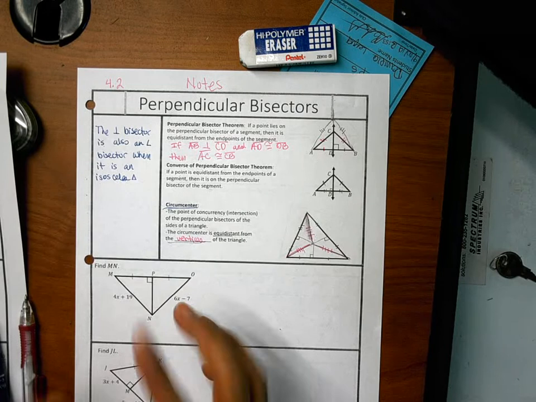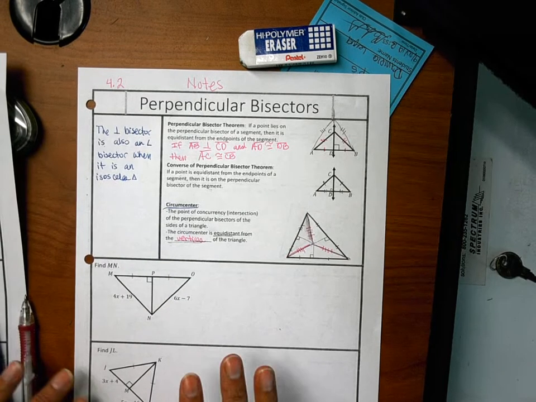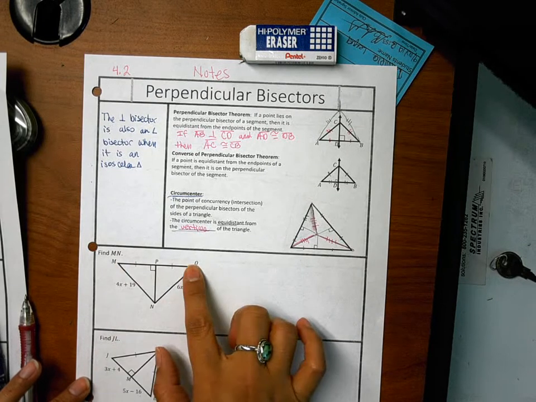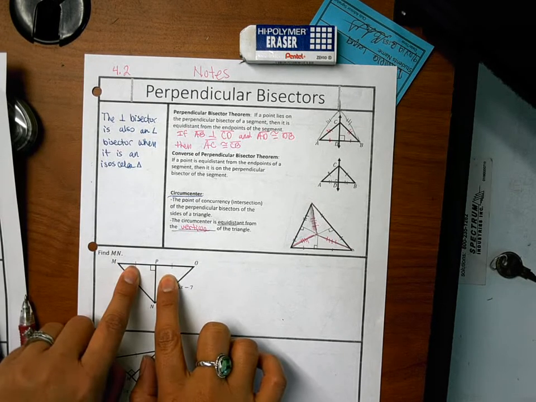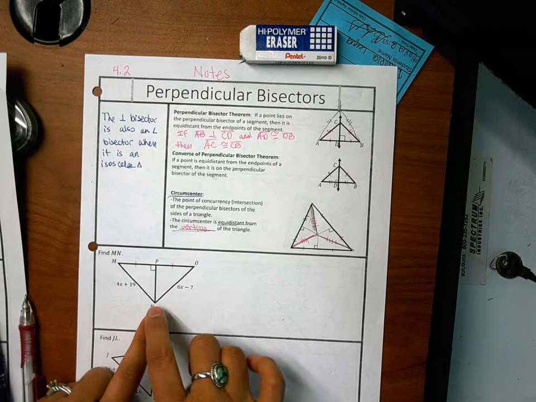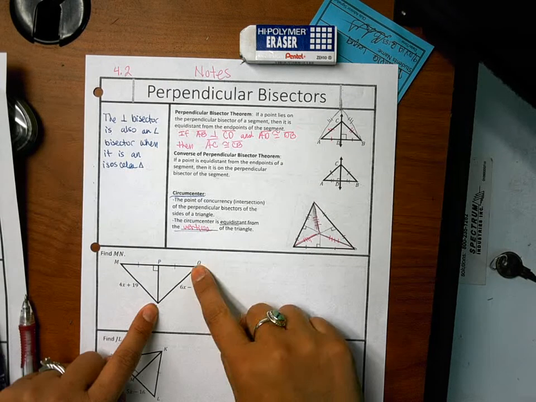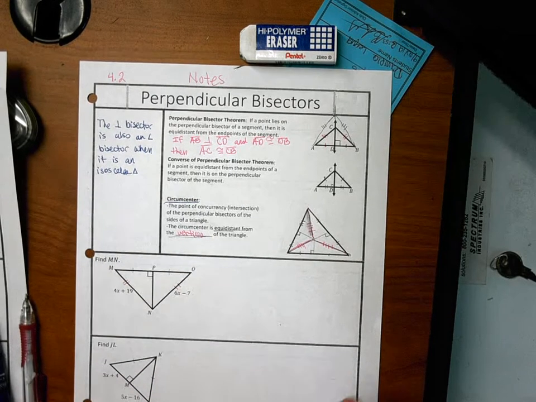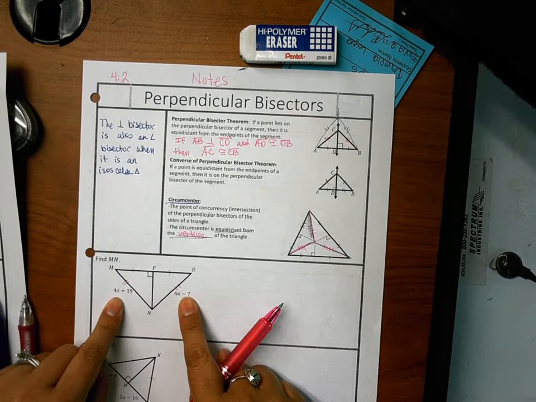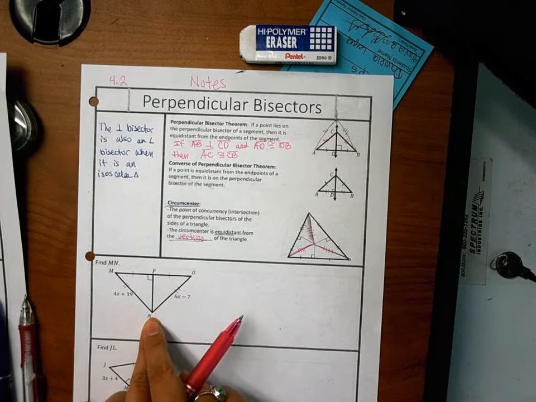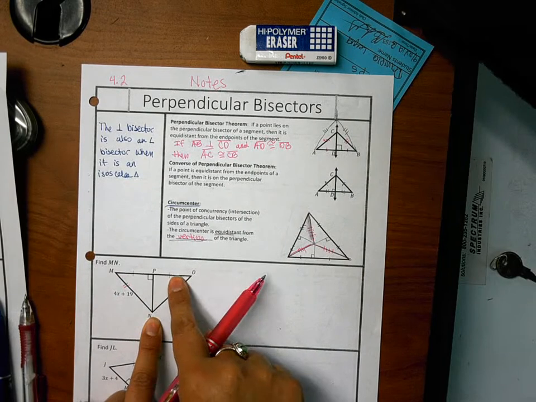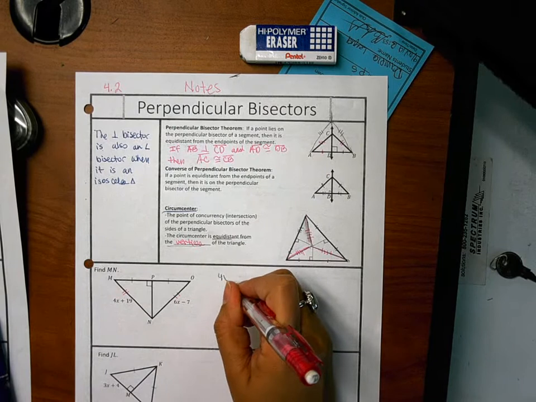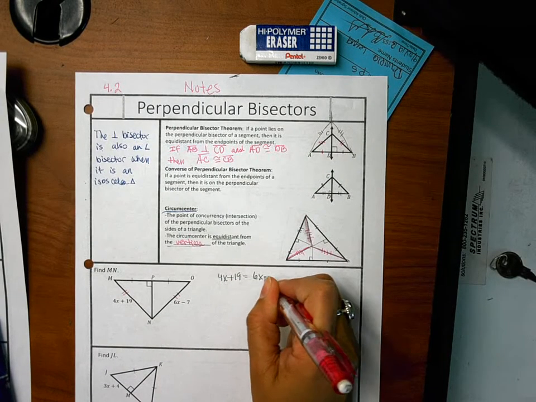Now notice they gave me congruent markings here, but none here. Looking at it at a quick glance, I do not know from just the picture if these are congruent. But the perpendicular bisector theorem states that if a point is on the perpendicular bisector, it's equidistant from the endpoints. So without telling us, we should know that these two segments are congruent. Why? Because this vertex lies on the perpendicular bisector, so it's equidistant from the endpoints. So you're ready to solve.